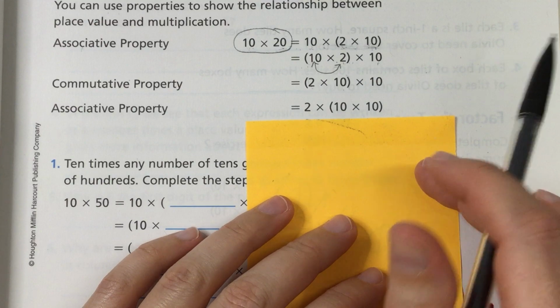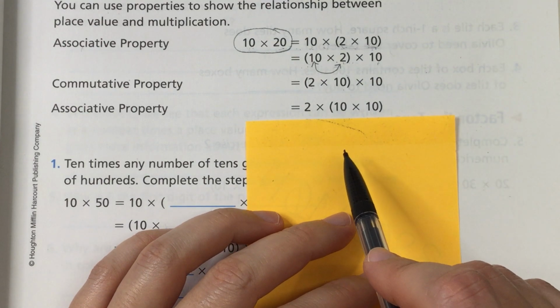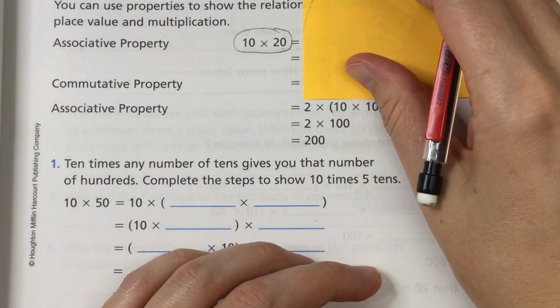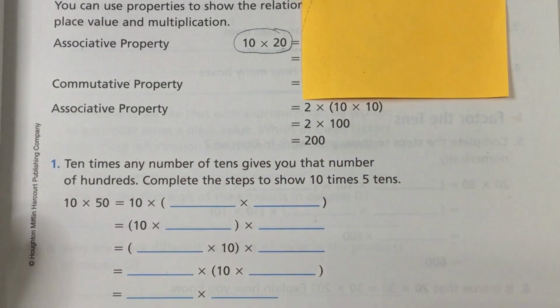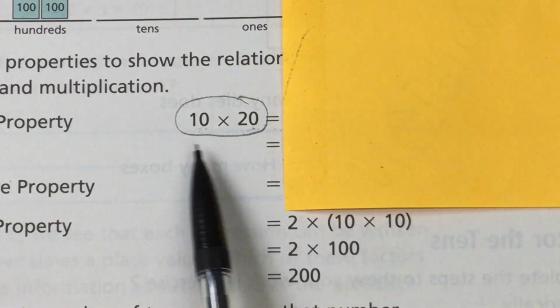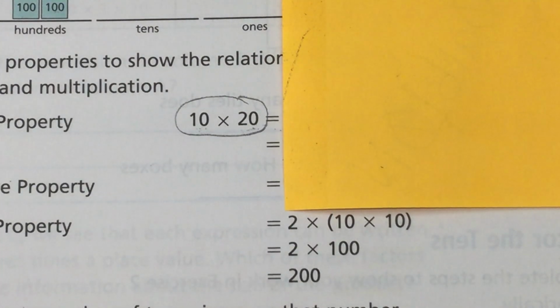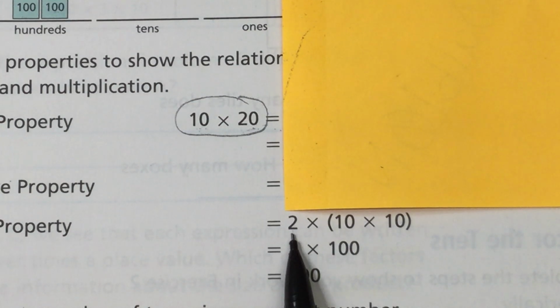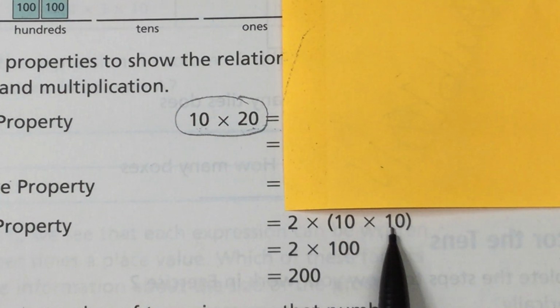Okay, so here is another way that they're using the associative property. So I'm actually going to cover up all this front stuff now so we can see fairly easily. Here is the problem, 10 times 20. And we're showing it in a different way. So we can show 10 times 20 as 2 times 10 times 10.